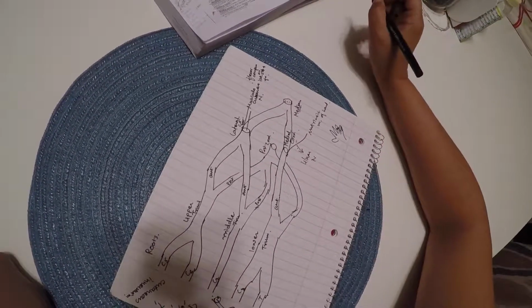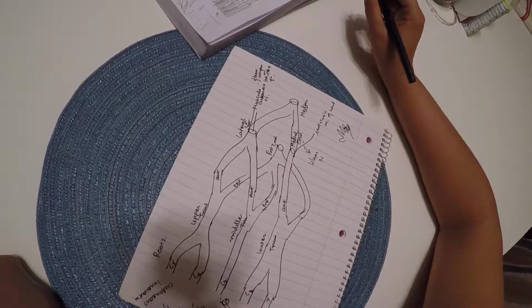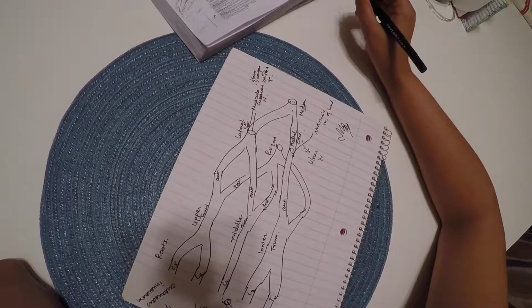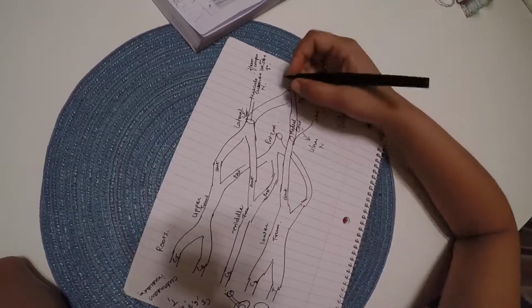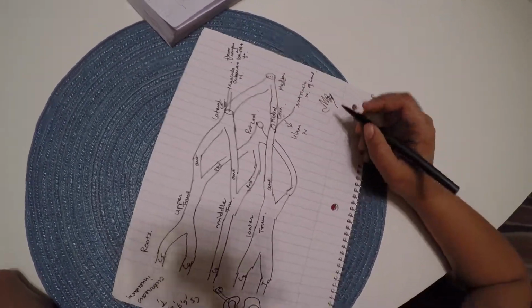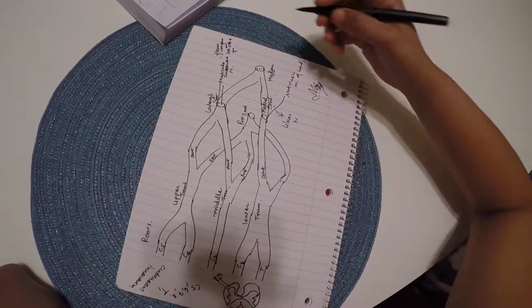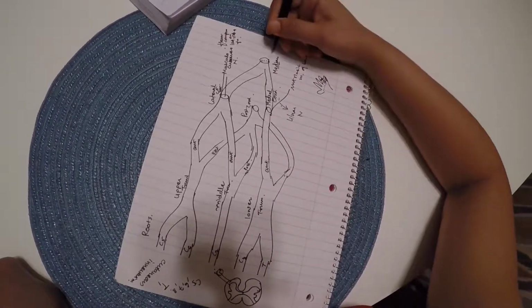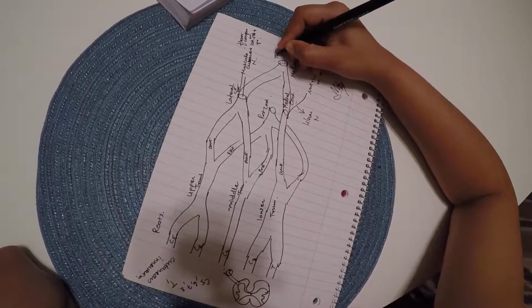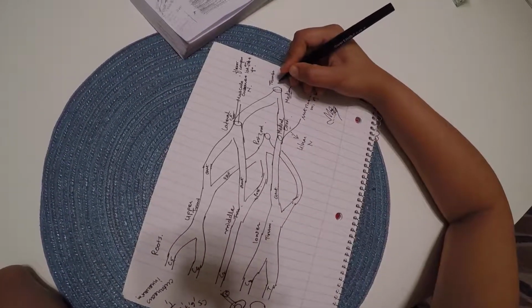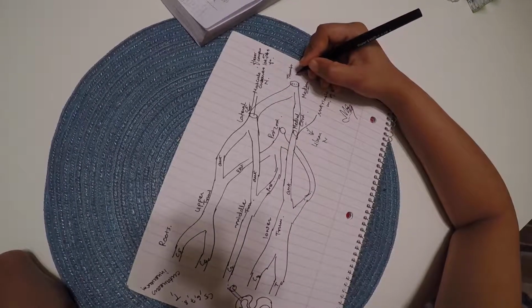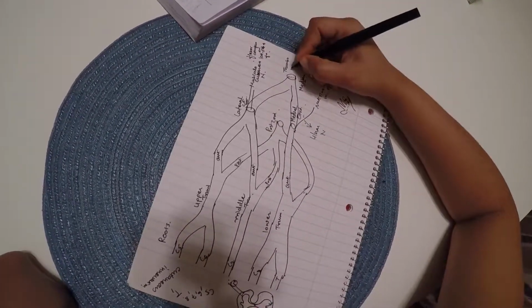It has the motor innervation of most of the flexor muscles in the forearm and the intrinsic muscles of the thumb, and carries the sensory innervation from the thumb plus 3.5 fingers, 3.5 digits.